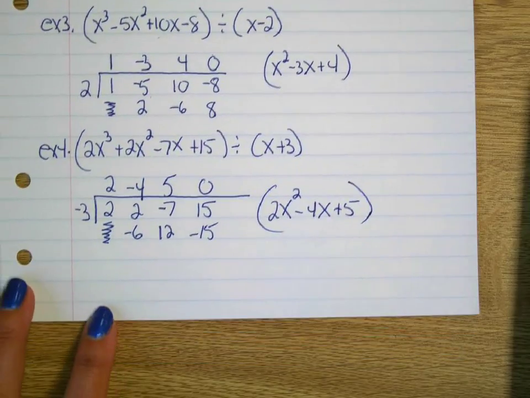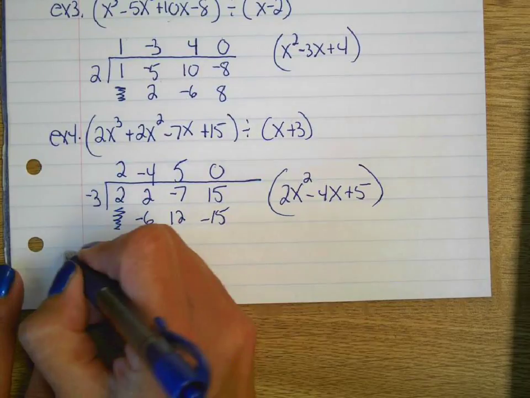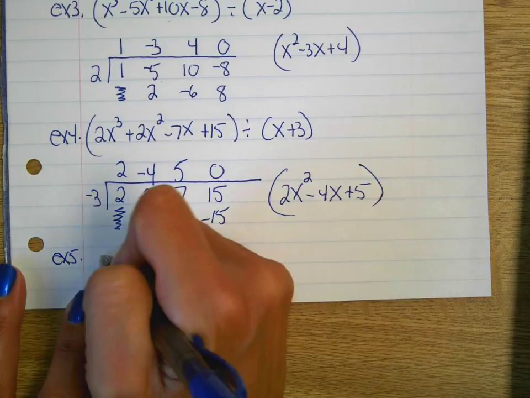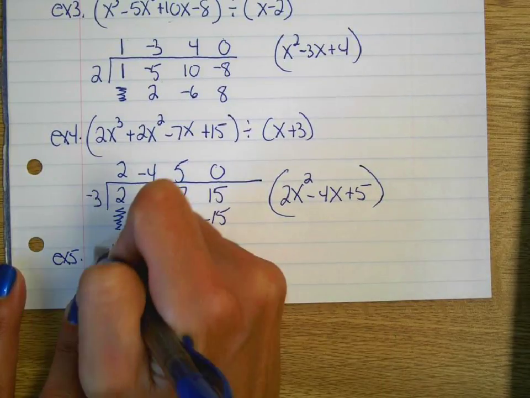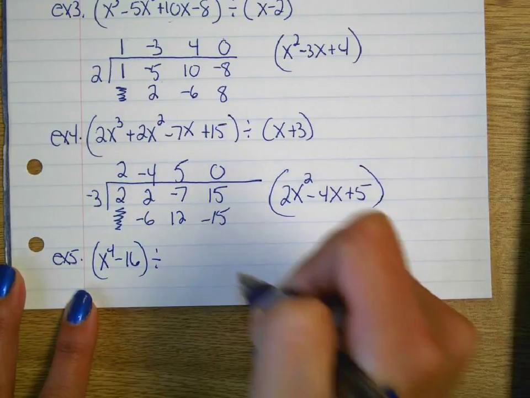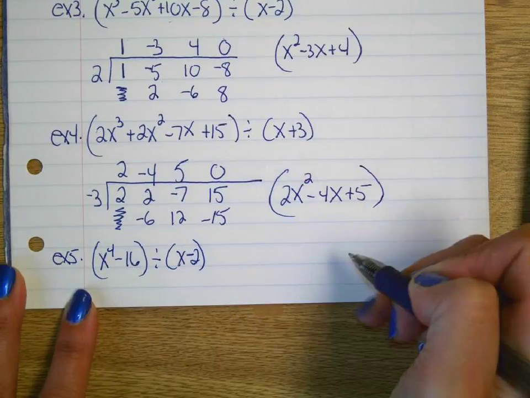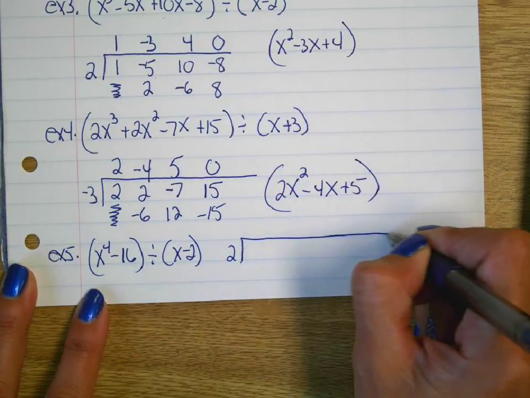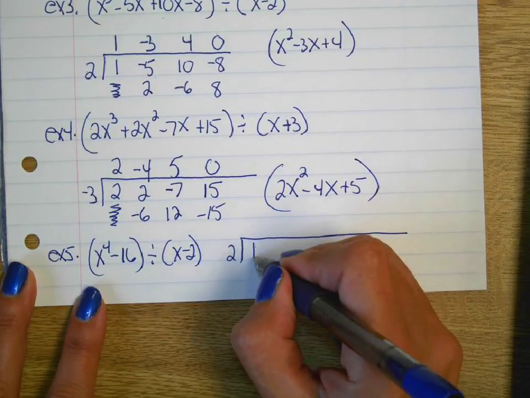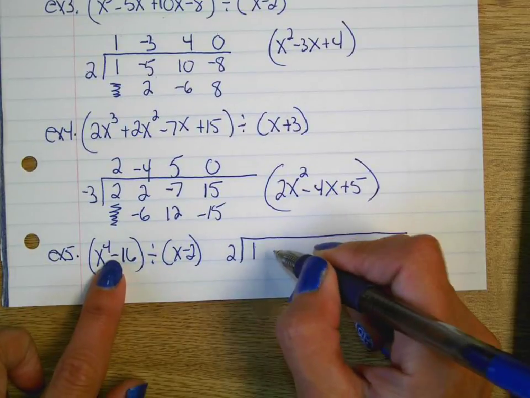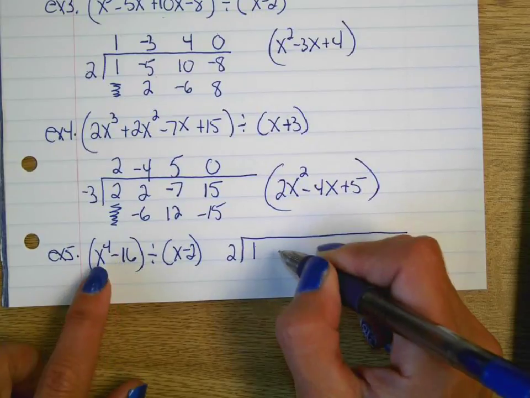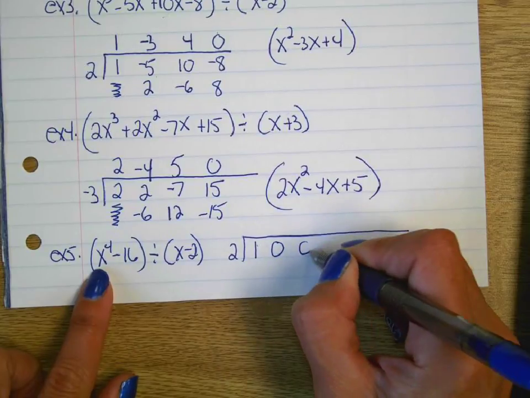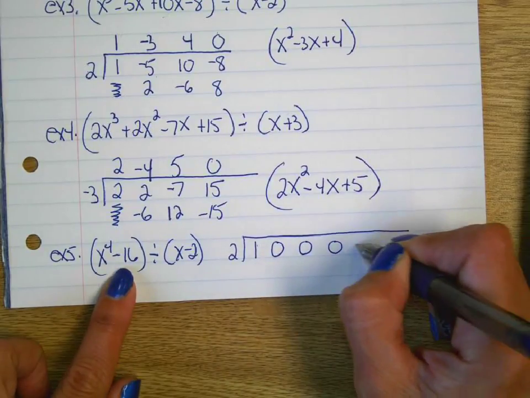And we're going to go one more for good measure, and you'll see why in a minute here. I'm going to squeeze it in. I've got x to the 4th minus 16 divided by x minus 2. So, take the opposite here, I get a 2. My highest exponent is x to the 4th, that's 1. But, notice there's no terms in the middle here. I don't have a cubed term, a squared term, an x to the 1st term. I do need placeholders in my division box, so I need a 0x cubed, 0x squared, 0x, and then a minus 16.